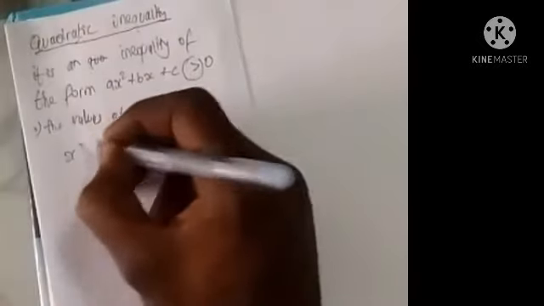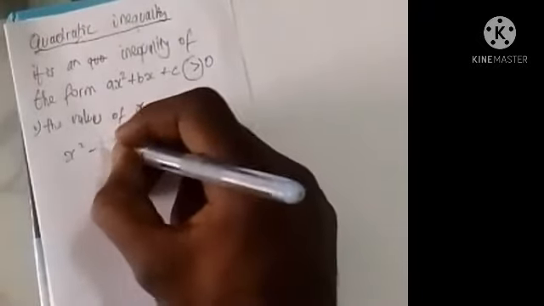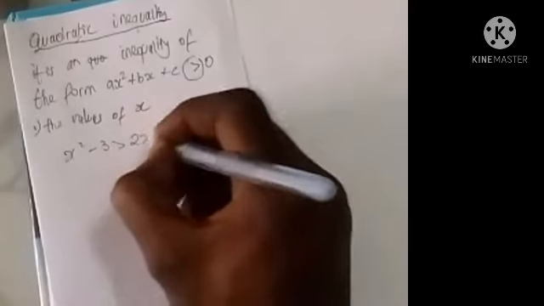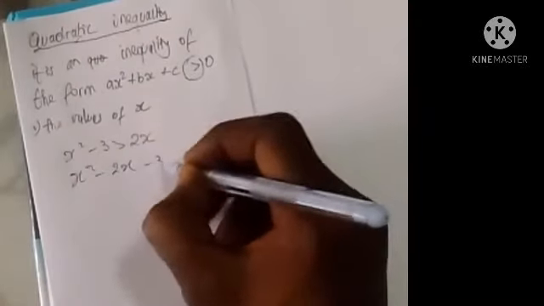So in the first example we have x squared minus 3 greater than 2x. So we're going to take 2x to the left hand side. We have x squared minus 2x minus 3 greater than 0. Before you check the tutorial, if you don't know how to solve a quadratic equation by factorization, you can use any method, with the formula or completing the square.